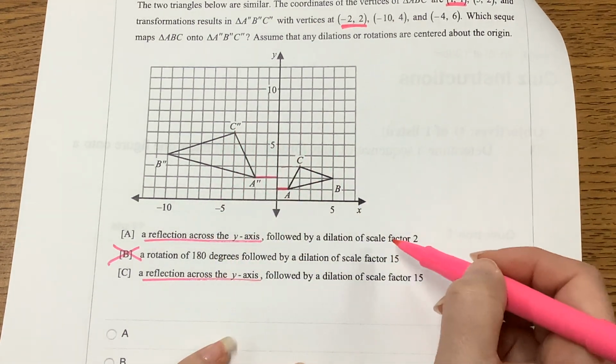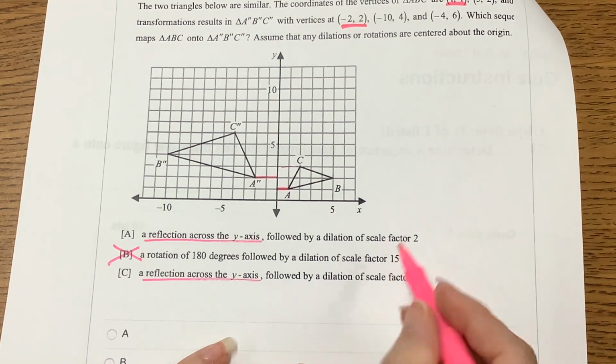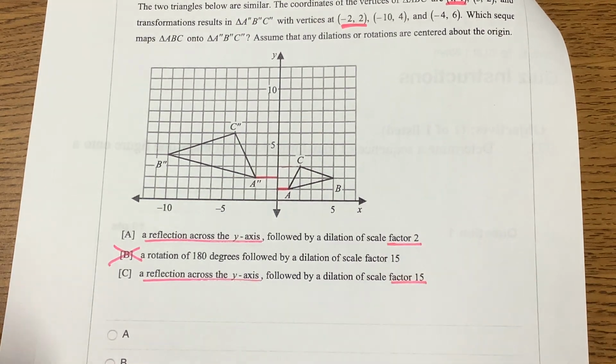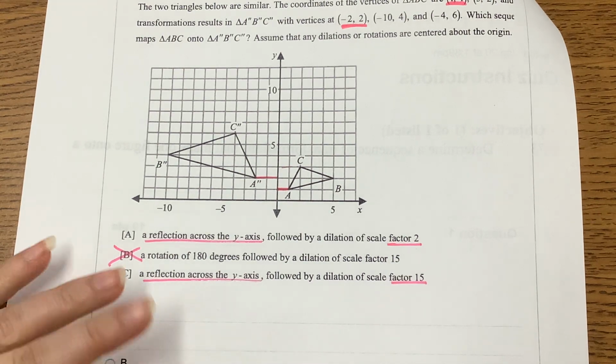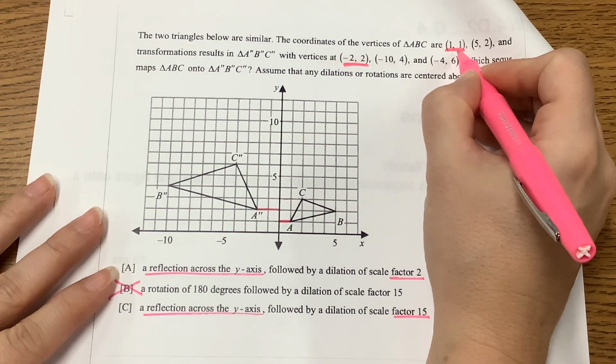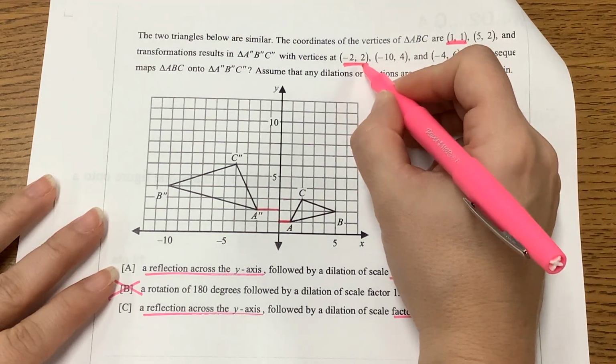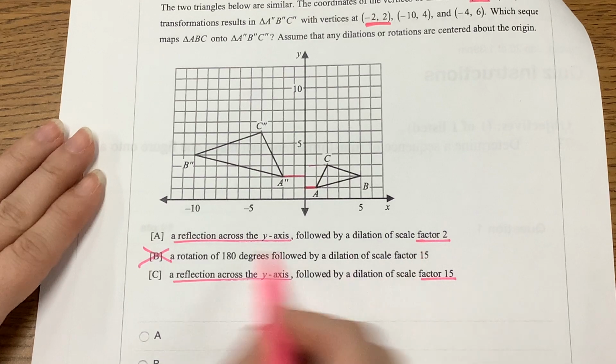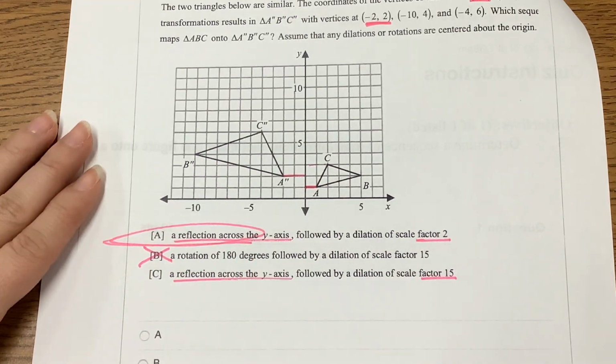Now, A and C both have a scale factor that's greater than 1. So either it was multiplied by 2 or it was multiplied by 1.5. And it's very easy to find that out. Just go back to the original points, (1, 1). What can you multiply by 1 to get to 2? So that's your scale factor. So that would be answer choice A.